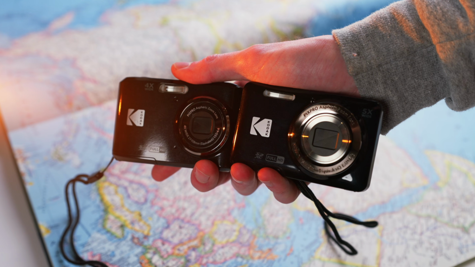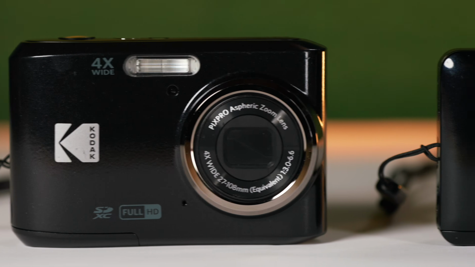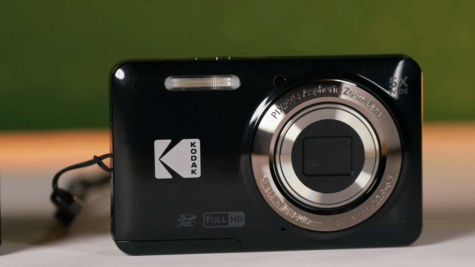What's going on? In today's video, I'm going to cover every single difference between the Kodak Pro FZ45 and the FZ55.